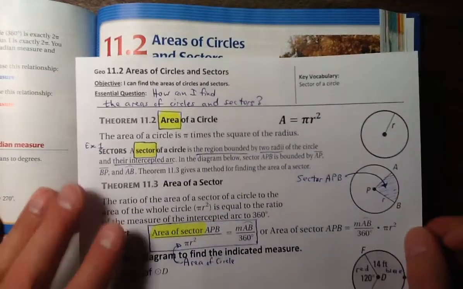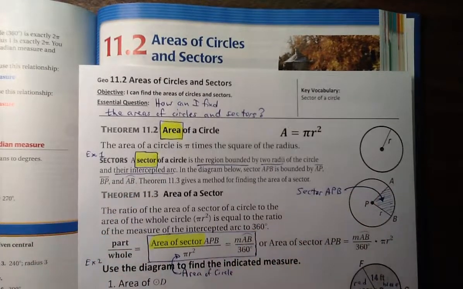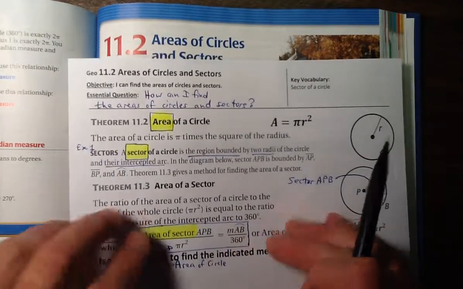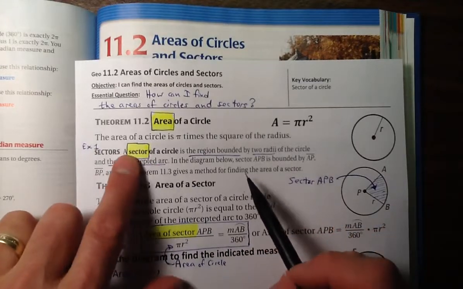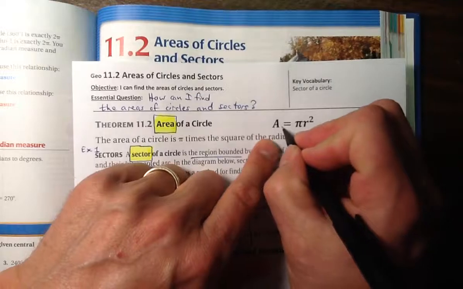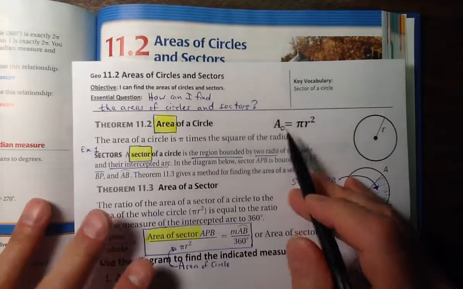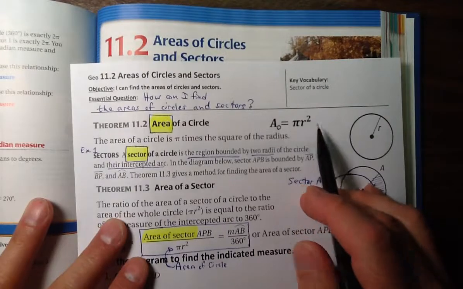Okay, so let's back up a little bit, though. Make sure we got the big picture. There are all the pieces. That is the big picture. Let's put all the pieces together now. So the area of a circle, let's go ahead and put a little symbol of a circle there. Area of a circle equals pi r squared.